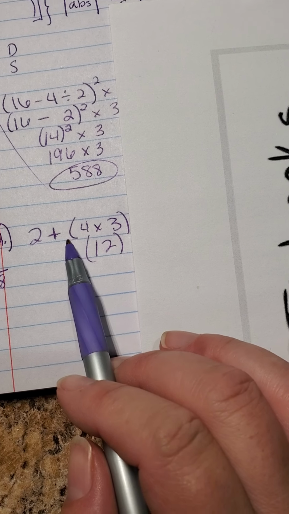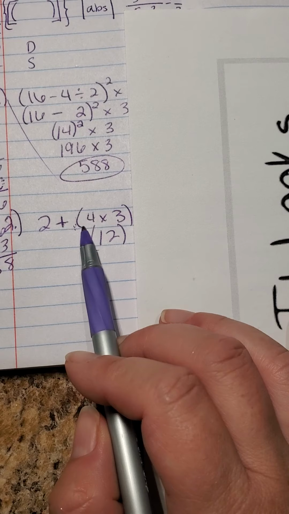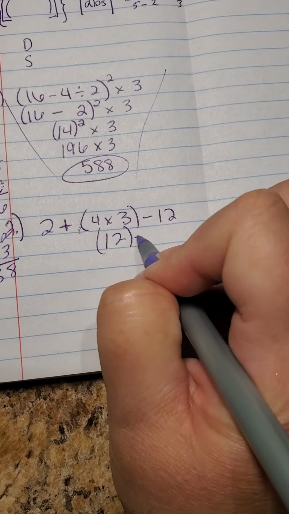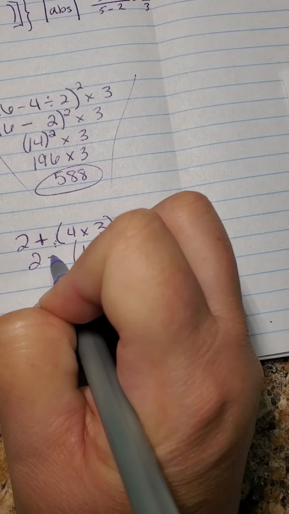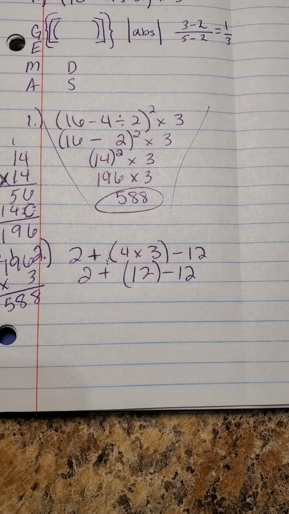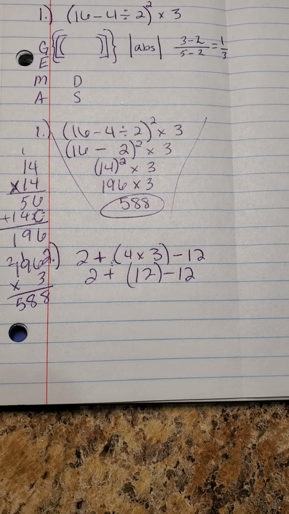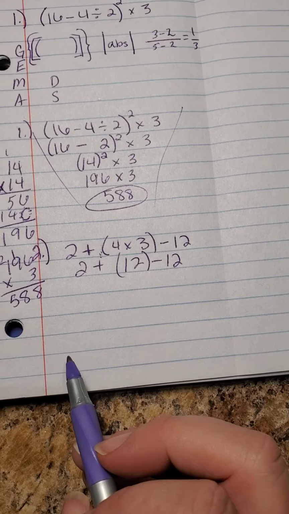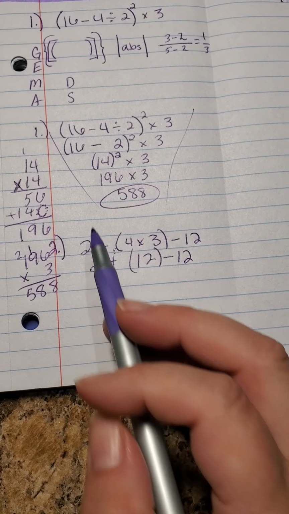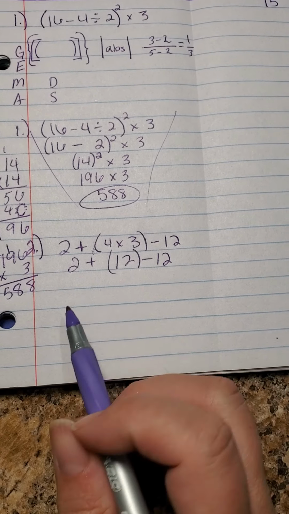Copy the rest of the stinking problem. See those parentheses? They're going to become important this year. They're there. Keep them there. Copy the rest of the stinking problem. Minus 12. And guess what? I know some of us can look at this problem and do the entire thing in our head. That's not the point here. There's more to come. So follow along with me, do these steps with me, and you're going to see how some things come out later.